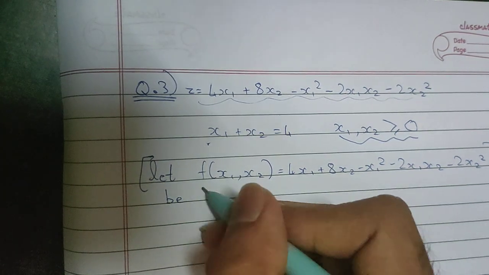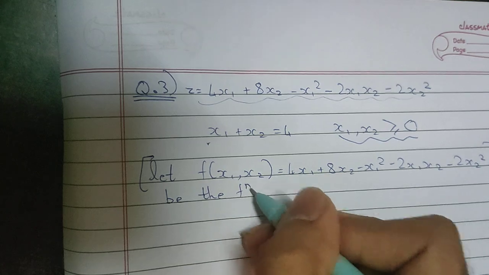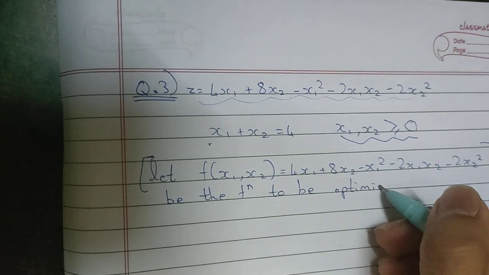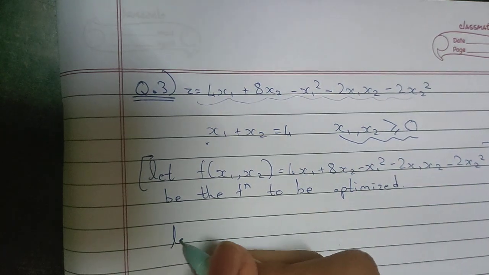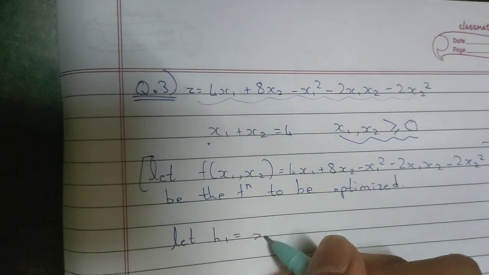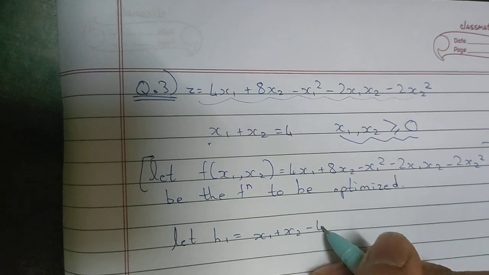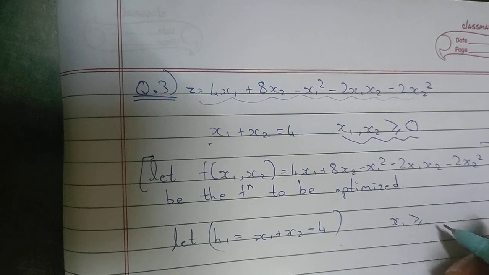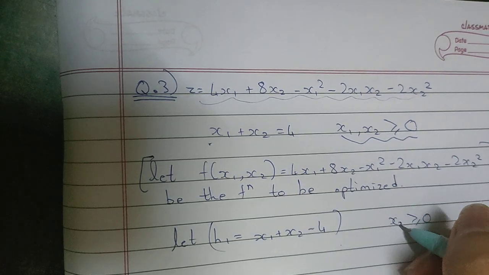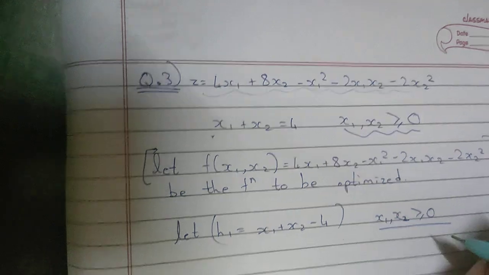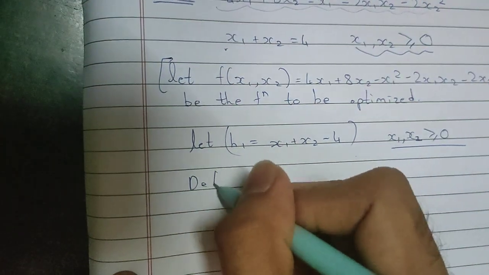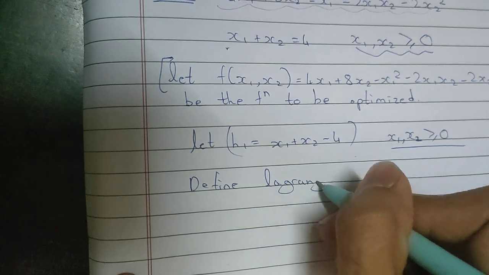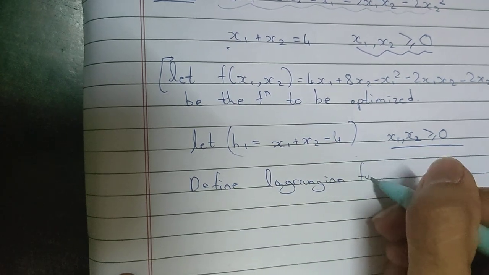So let this be the function to be optimized. Also, we can let our constraint h1 be equal to x1 plus x2 minus 4. We get that from here, and we also have the condition that x1, x2 should be greater than or equal to 0. Now we can go ahead and define our Lagrangian function.